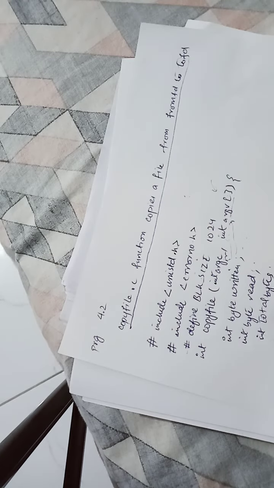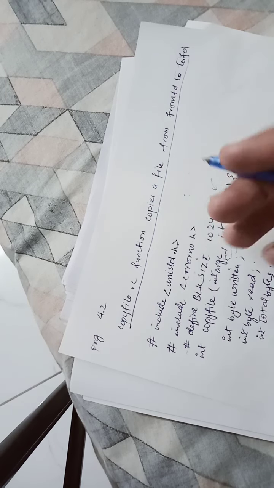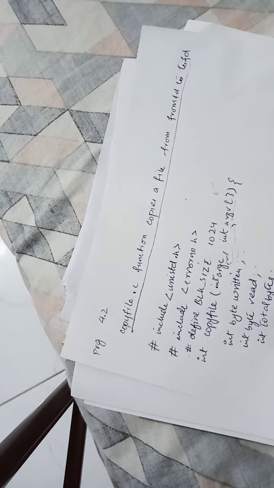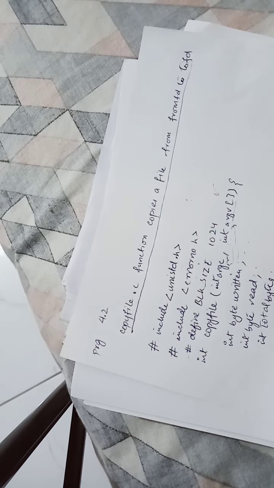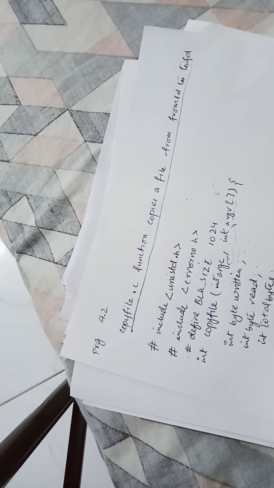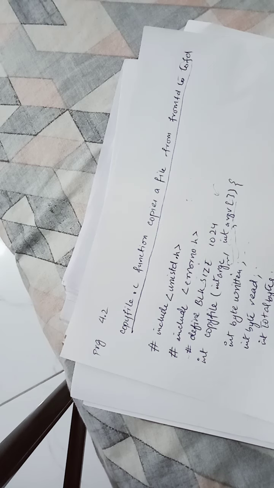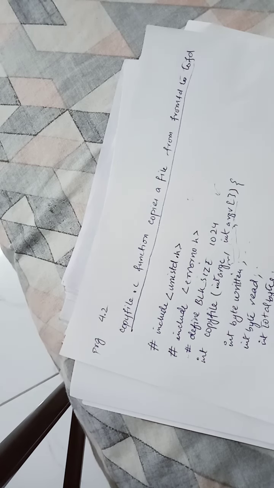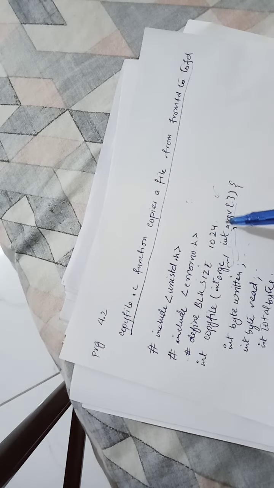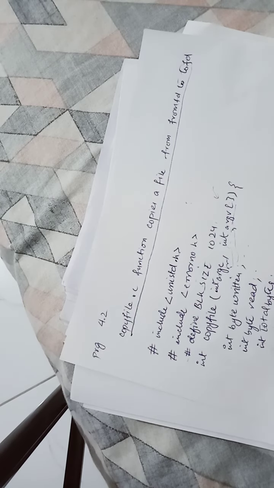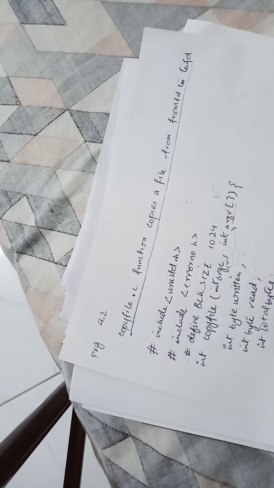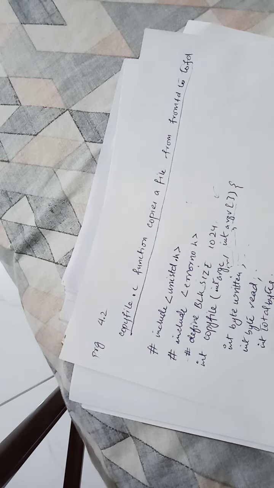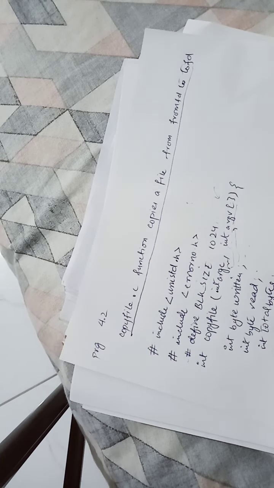And then for the storage, you have to take a char buffer, with the buffer size here being the block size. So the block size is the buffer size, that is 1024, and you would take a char pointer to the buffer. This is the pointer to the buffer.